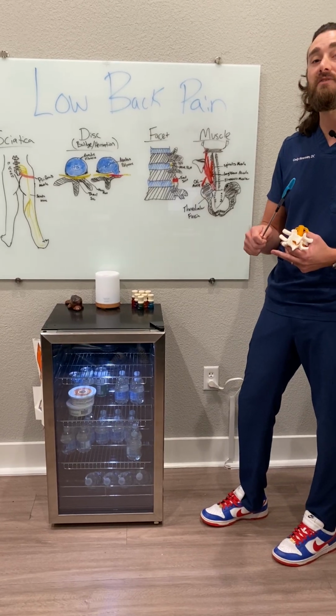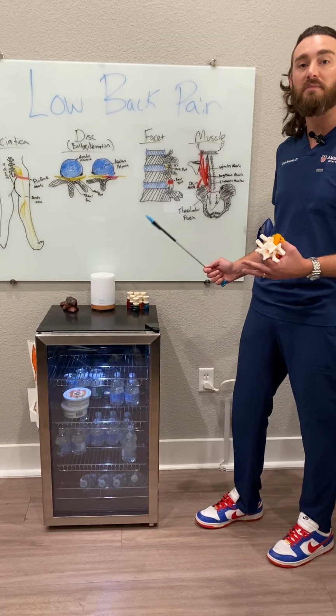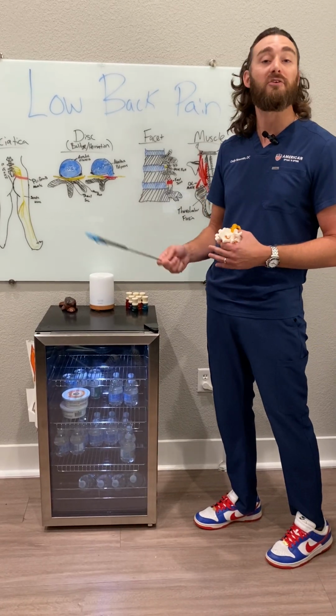And be sure to follow our next video where we explain how we would treat these in the clinic. Each one has a little bit of a different style of treatment, and there are some things you can do at home to treat and also prevent low back pain from coming.